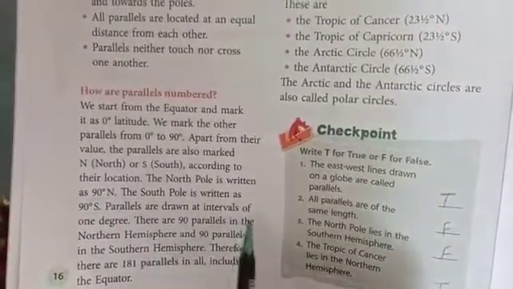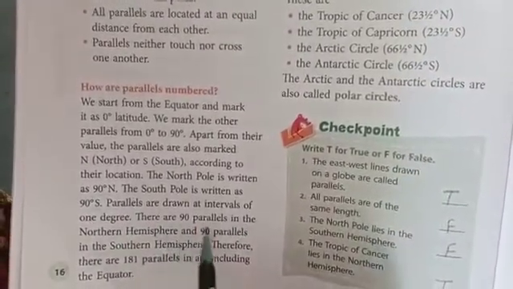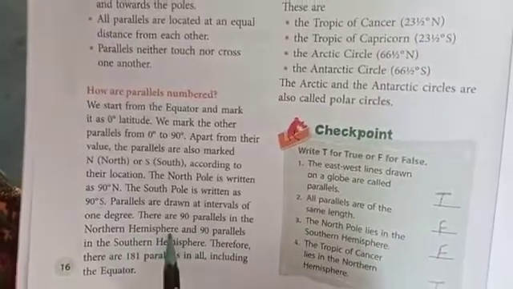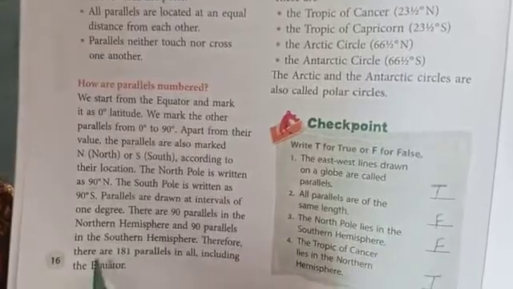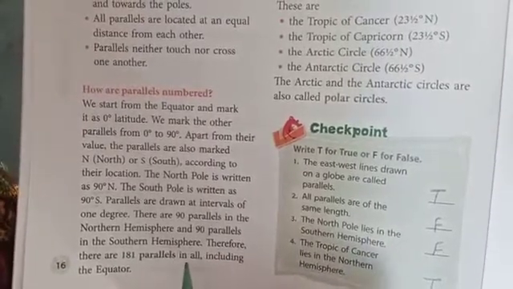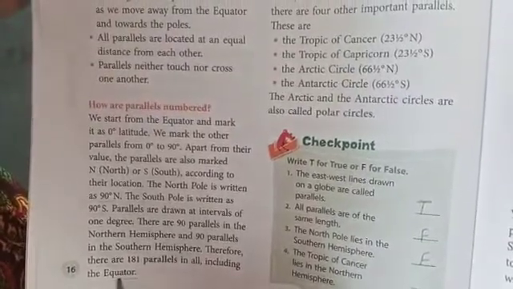Parallels are drawn at intervals of 1 degree. There are 90 parallels in the northern hemisphere and 90 parallels in the southern hemisphere. Therefore, there are 181 parallels in all, including the equator. Here, the equator is also counted as one parallel.